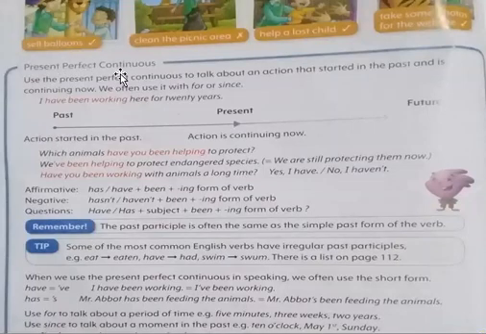Present perfect continuous. Use the present perfect continuous to talk about an action that started in the past and is continuing now. We often use it with for or since. Why do we use present perfect continuous? We use this tense to talk about an action that started in the past and is not yet completed.